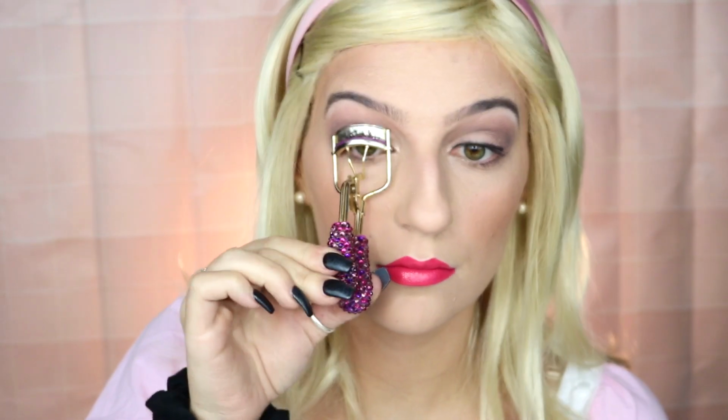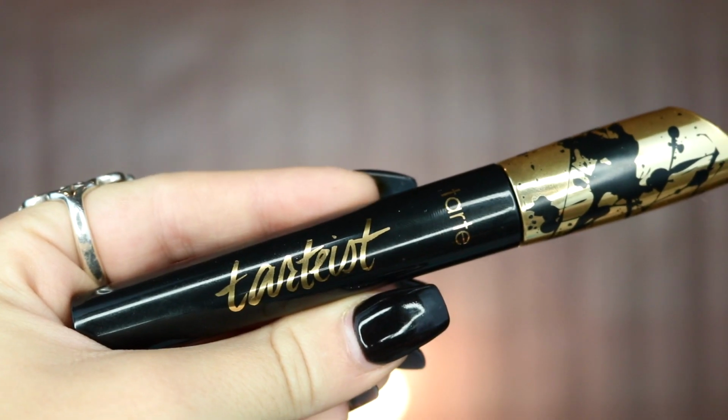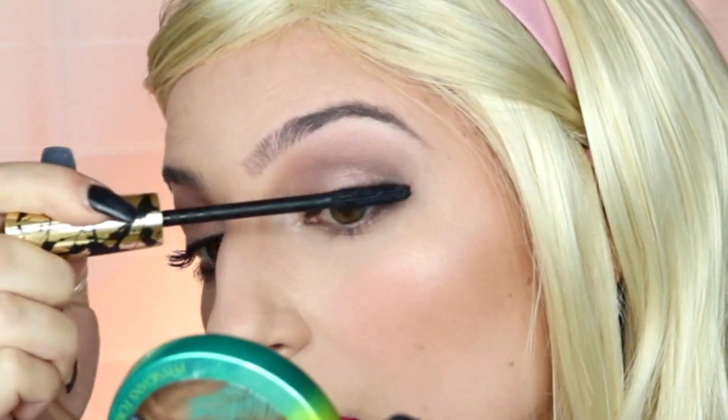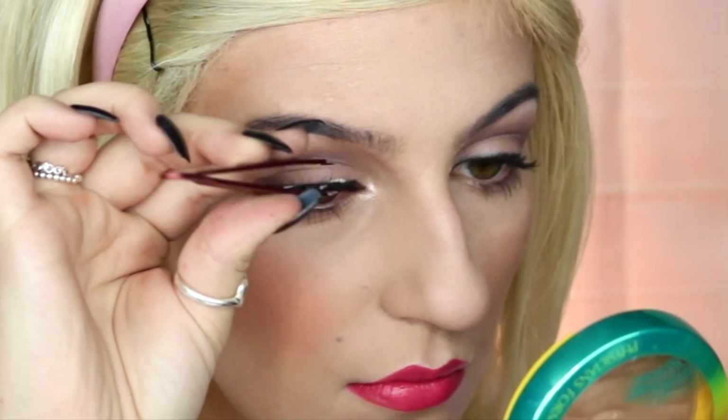We will then be prepping our eyelashes by curling them, and then I'm going to be going into my Tarteist Lash Paint Mascara and just sweeping this through my eyelashes to prep them for false eyelashes later on. I'm then going to be applying some Kiss No.